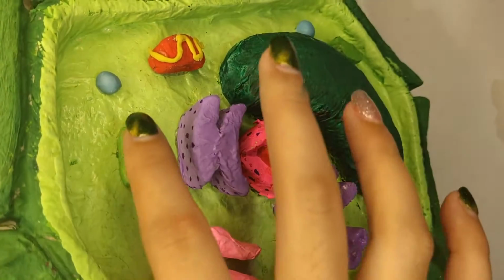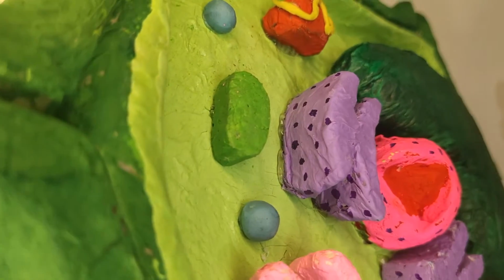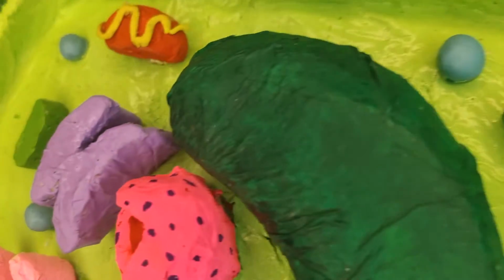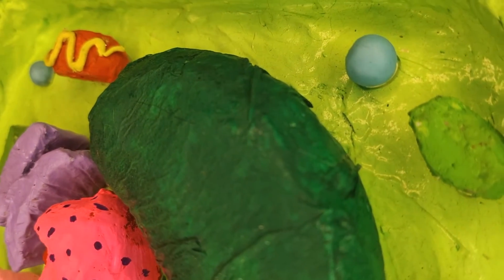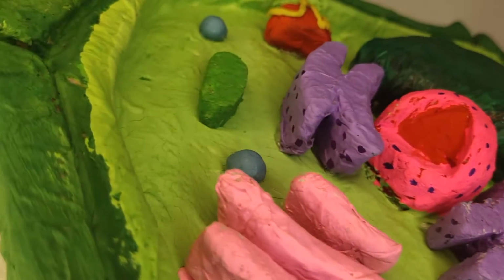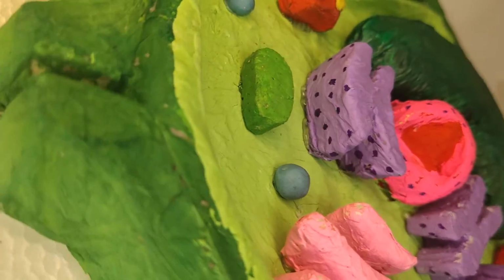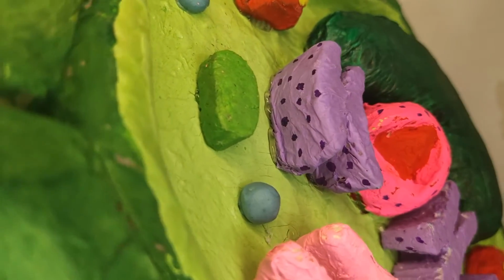These organelles are unique only to the plant cells. Chloroplasts produce food or energy for the cell by converting sunlight, carbon dioxide, and water into sugars. This process is called photosynthesis. The sunlight absorbing molecules inside the chloroplasts are called chlorophyll.